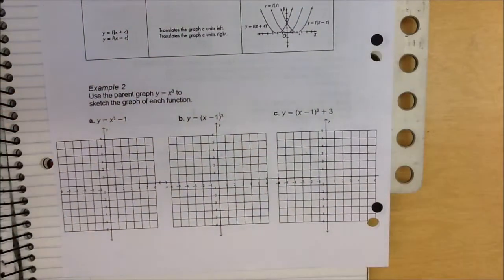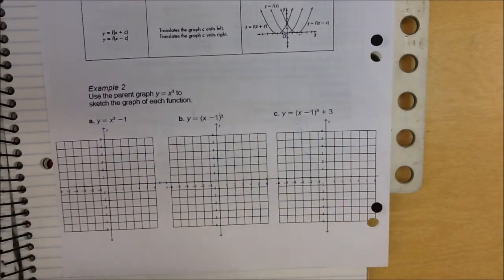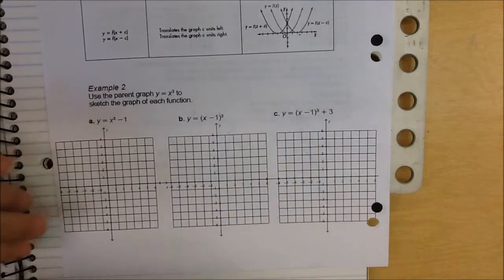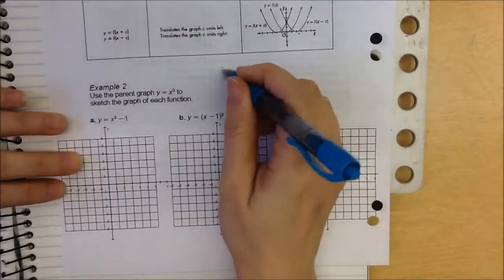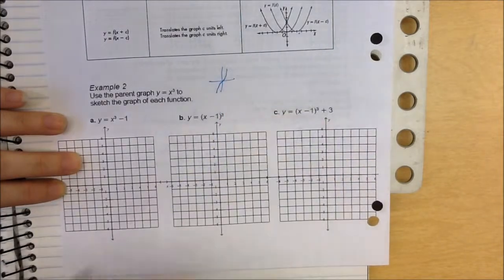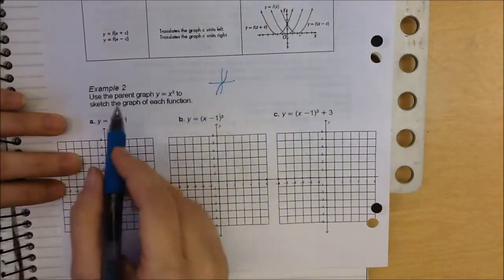Understanding this and remembering it makes graphing so much easier. You're not focused on the calculator, you're not always picking points, you can just say, oh, this is what should happen. So we're going to use the parent graph x cubed, which is the one I drew before, to sketch the graph of each function.